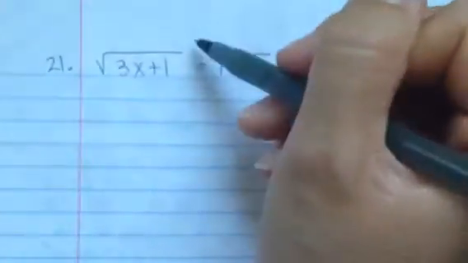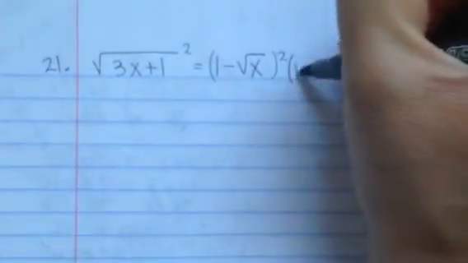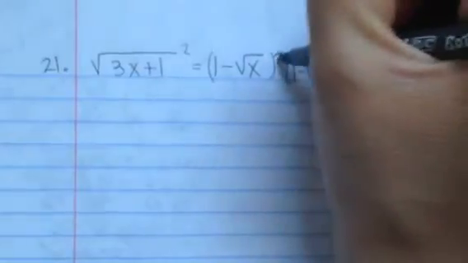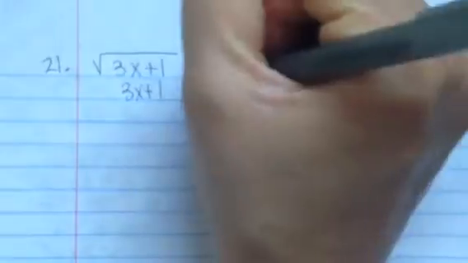Okay, so on this one you have two square roots, but the one that has more than one term, you're going to get at least one of them alone and then square both sides. So when you square this side, you're going to have to FOIL it again. So I'm going to write out 1 minus root x again and take away that square. Okay, so then we have 3x plus 1, and then we need to FOIL this.